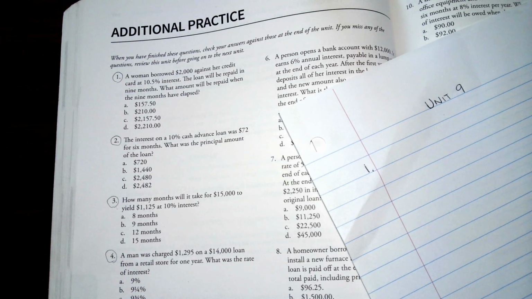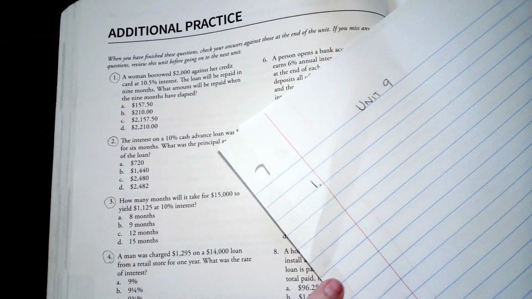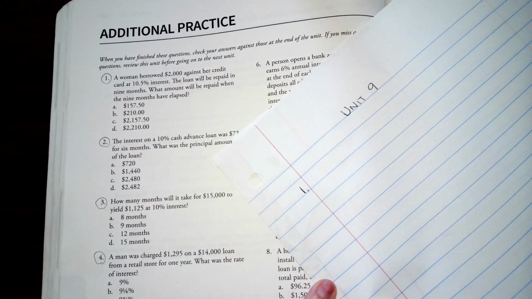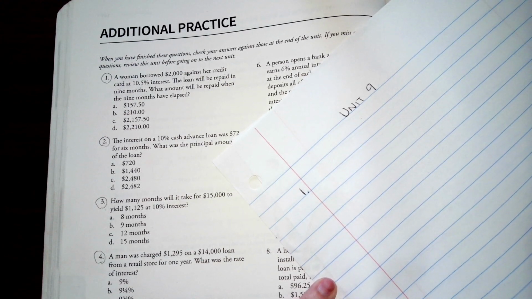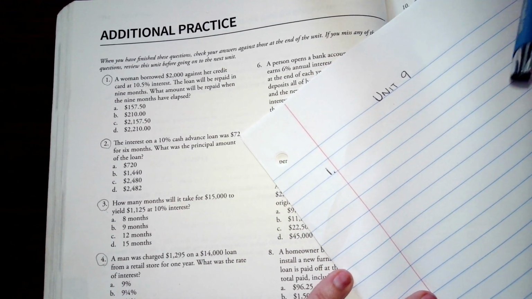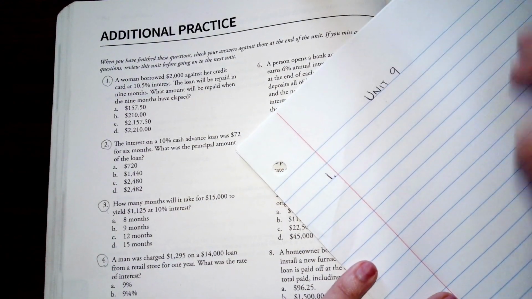Hey guys, for Unit 9, we are talking about interest on loans. So we've switched over into the economics of real estate. So this will be a little bit more applicable, hopefully.